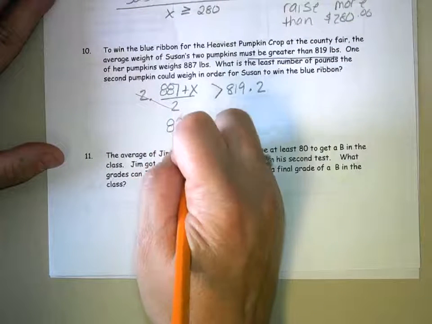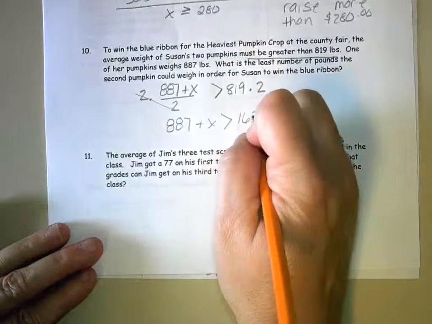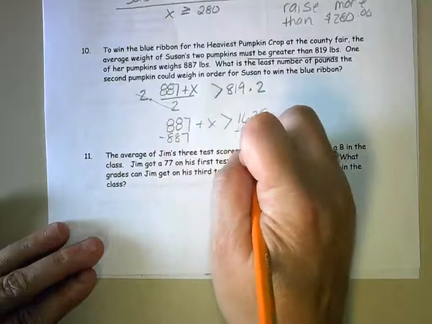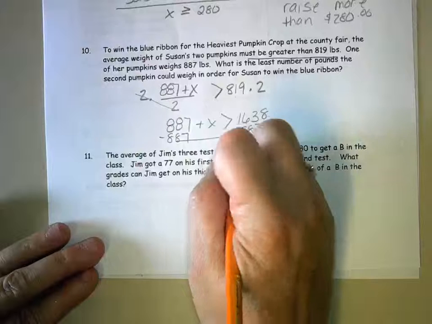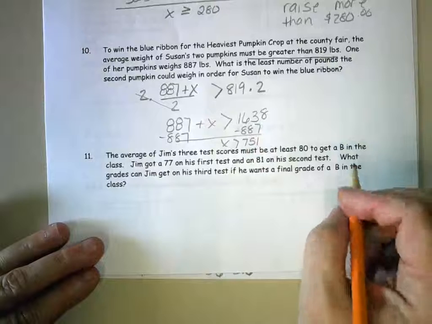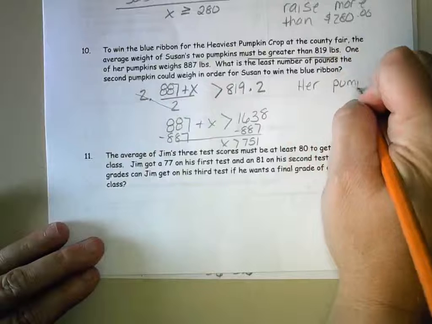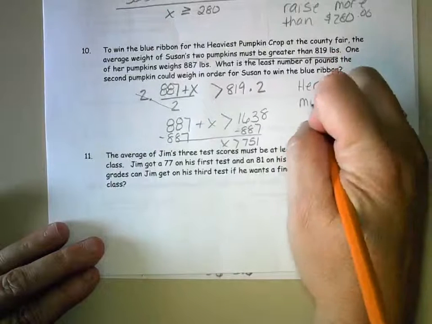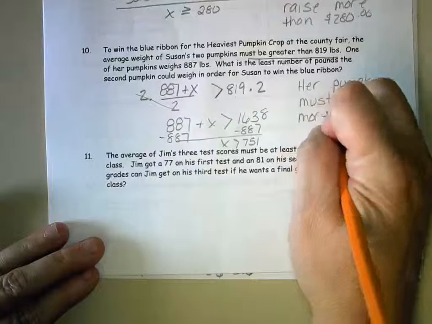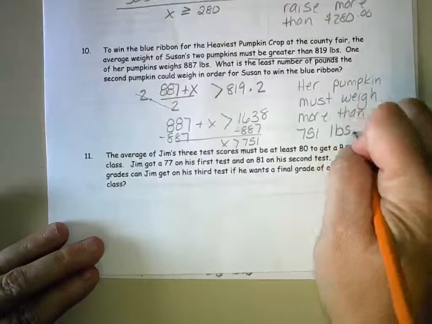And we have 887 plus x is greater than 1638. And when you subtract 887, that becomes x is greater than 751 pounds. That means her pumpkin must weigh more than 751 pounds.